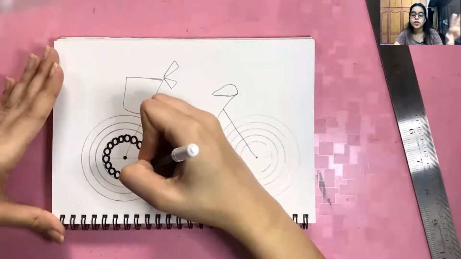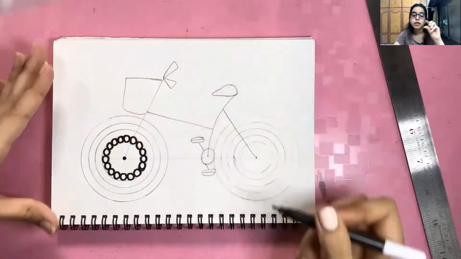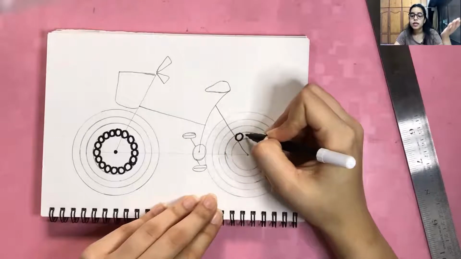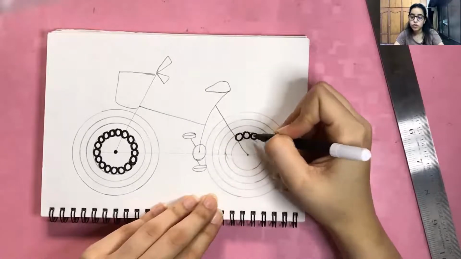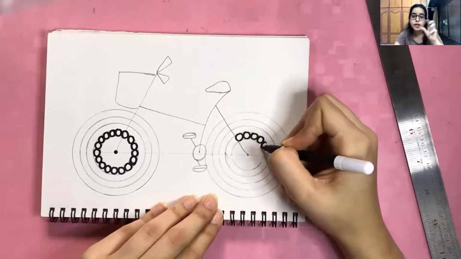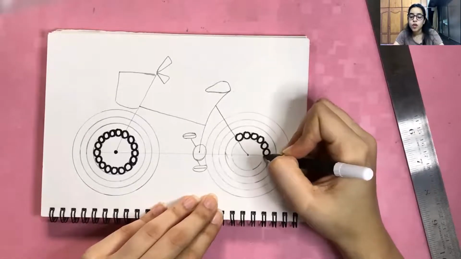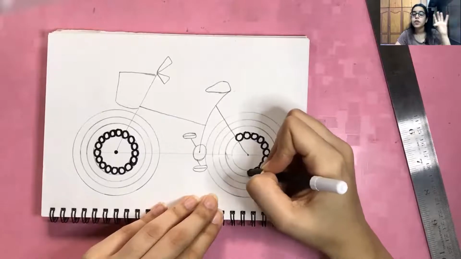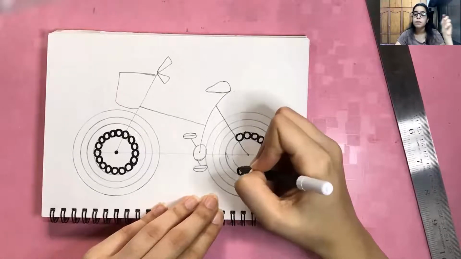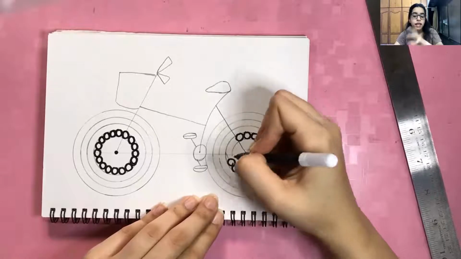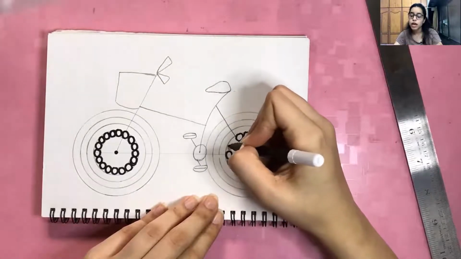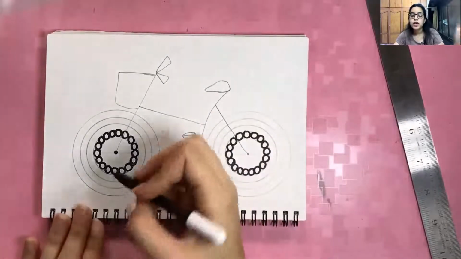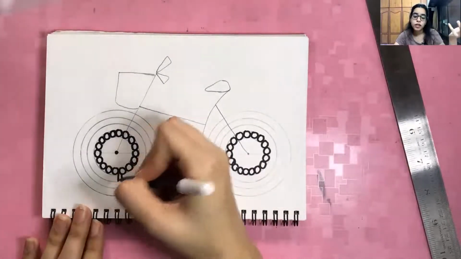So this was the first wheel where we created these tiny circles in the first gap. Now we are creating the exact same thing on the other wheel as well. So drawing tiny circles in the first gap of concentric circles. And as I said, whatever pattern we give in the first wheel, we're going to use the same set of patterns in the other wheel as well. Okay, so we're just done with the first layer. Let's move ahead to the next layer.